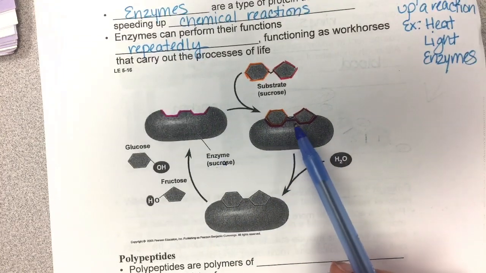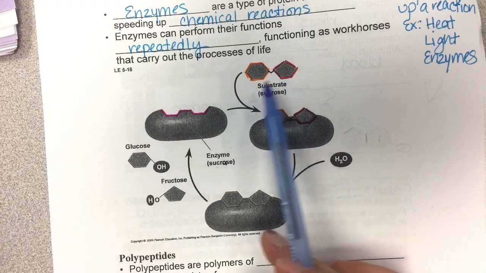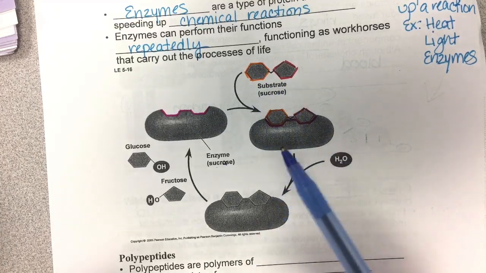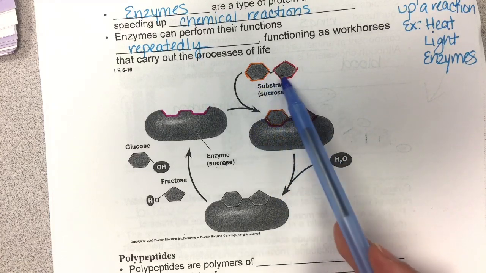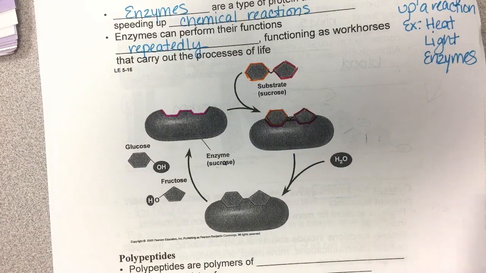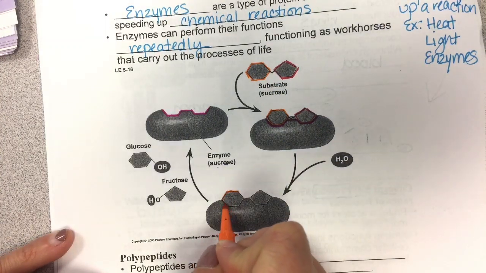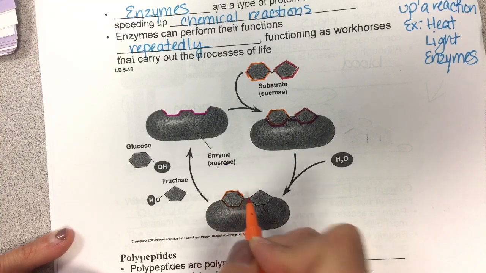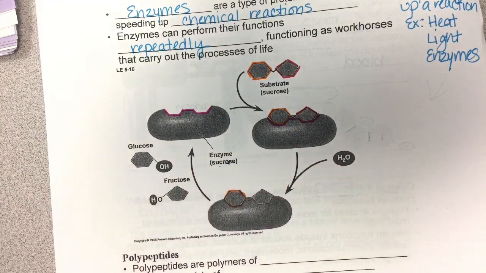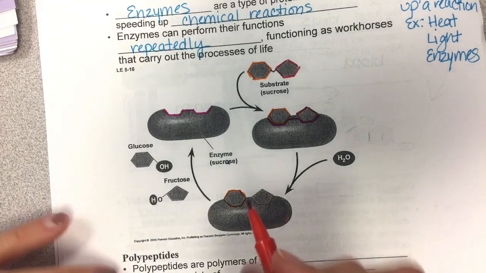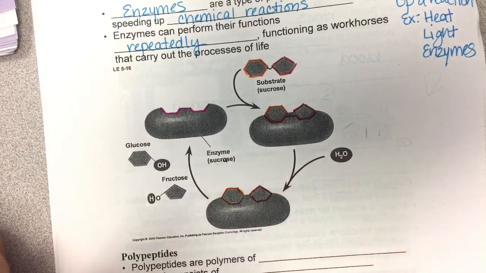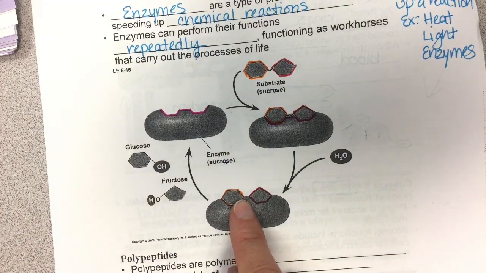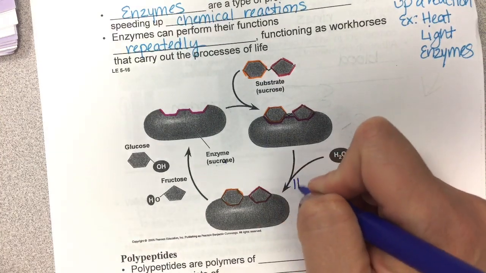And then remember that enzymes speed up chemical reactions. So how are we going to break this sucrose down? We're going to add water. That's hydrolysis. We're going to add OH to one and H to another to break that bond. Now we can see that these two no longer have that bond between them. See that bond right here? It's no longer there. What happens by adding that water? It breaks that bond. Let's write that that's hydrolysis.